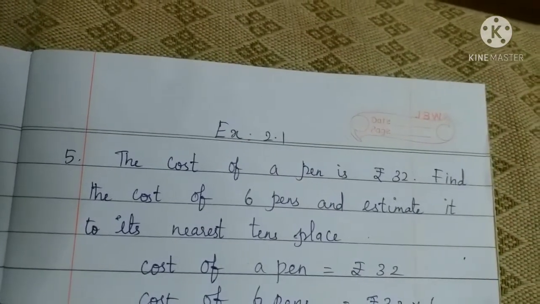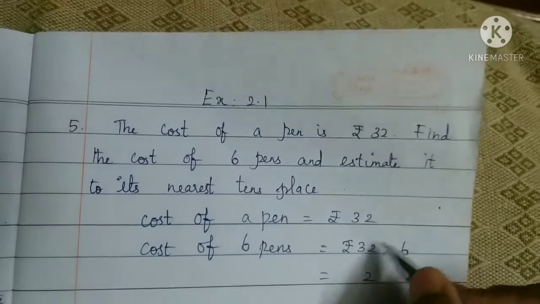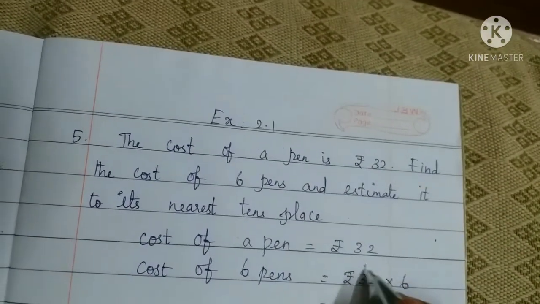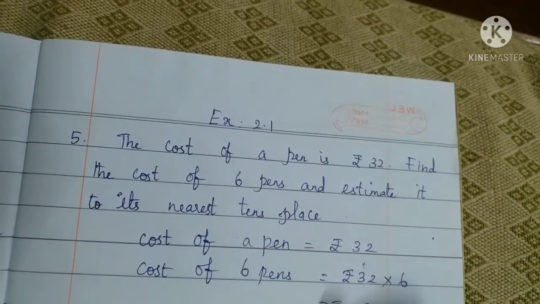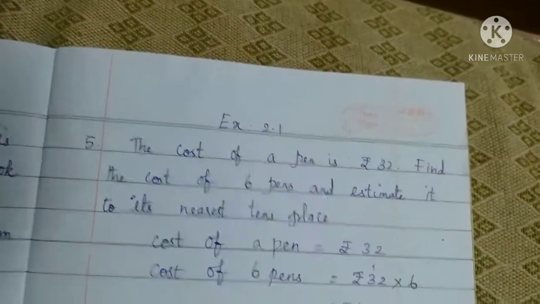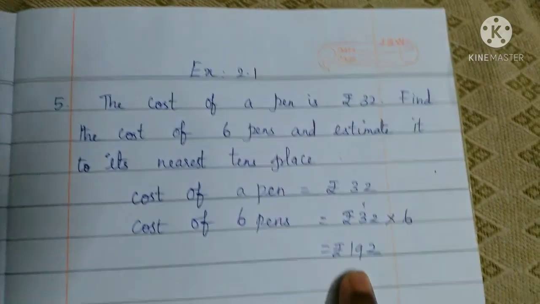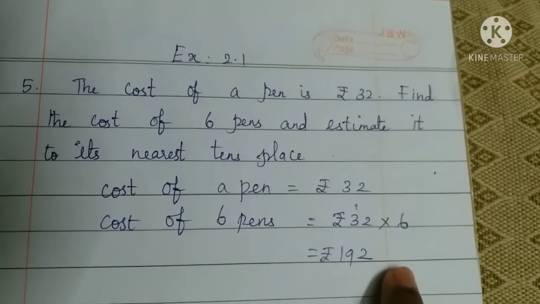So 2 sixes are 12. 3 sixes are 18. 18 and here it is 1. 18 plus 1, it is 19. So the cost of 6 pens is rupees 192.